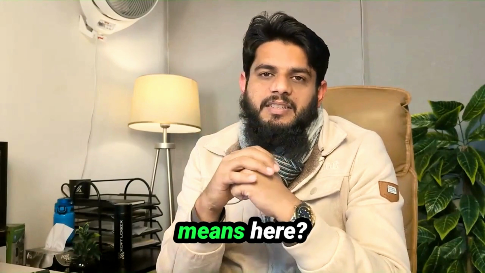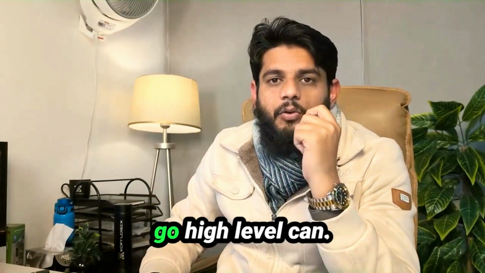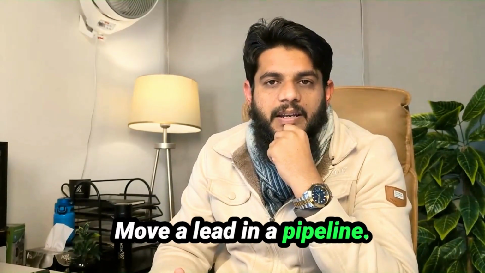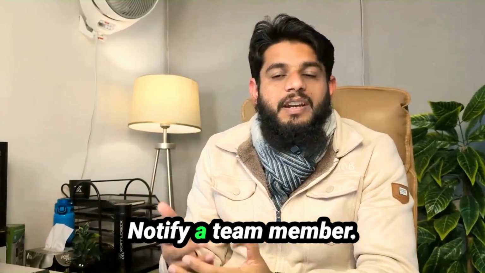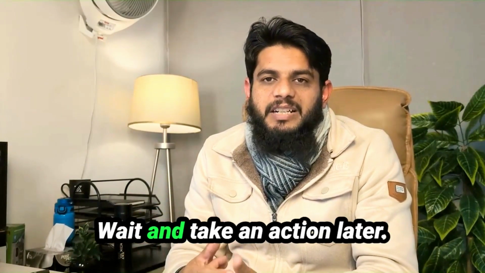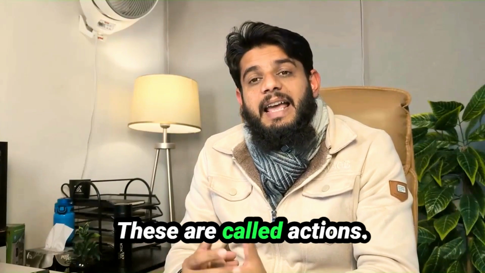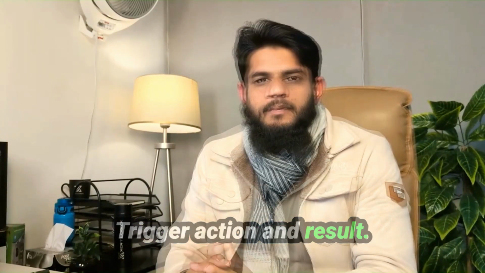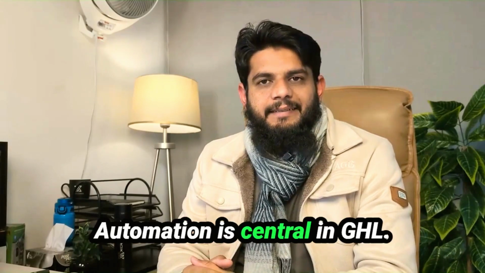What do something means here? Once a trigger happens, GoHighLevel can send an SMS or email, move a lead in a pipeline, assign an owner, notify a team member, stop or start another workflow, wait, and take an action later. These are called actions. Automation is simple. Trigger, action, and result.